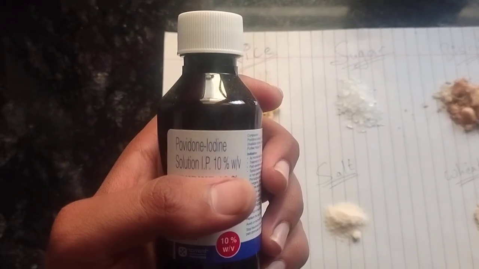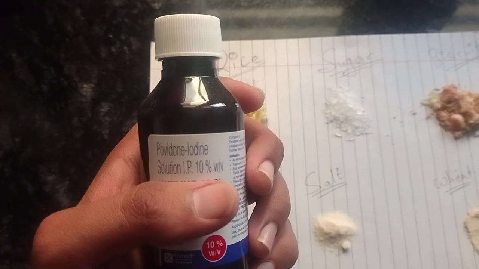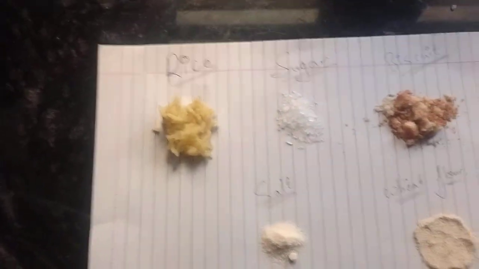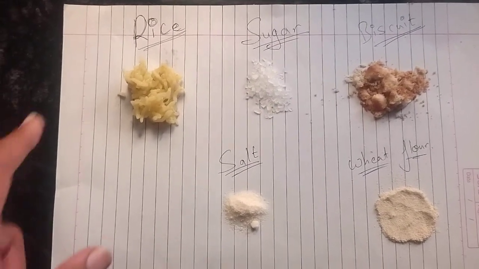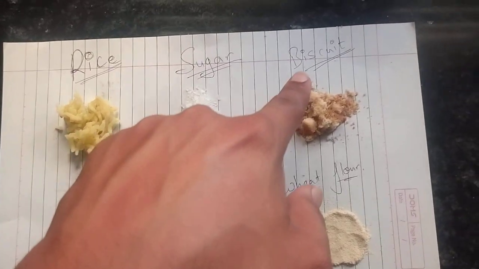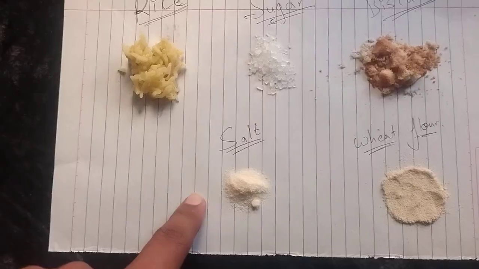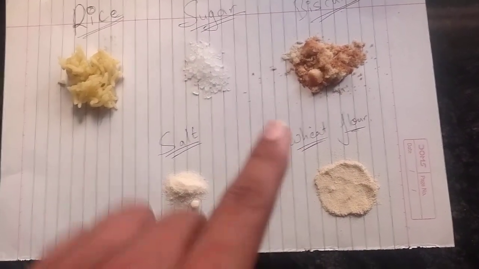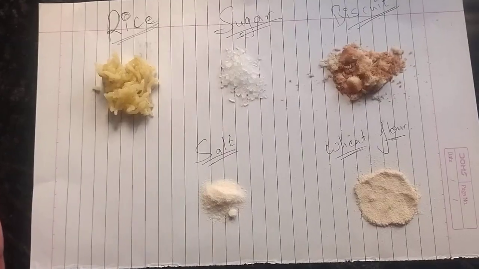Alright, for this experiment I have taken this betadine solution which contains iodine. Then I have the 5 samples which I have taken. First sample we have your boiled rice, then we have your sugar, then we have your biscuits, then we have your salt, and at the last we have your wheat flour. So these are the 5 samples that we have.